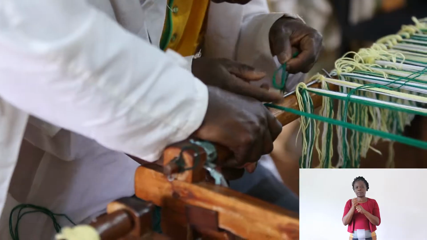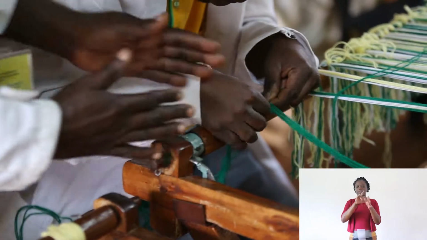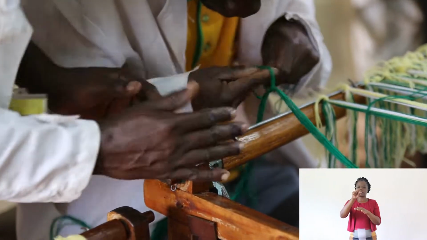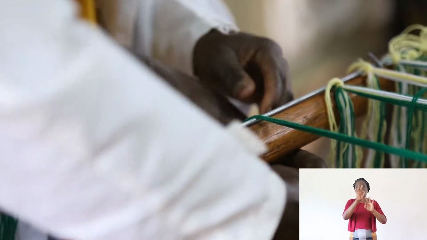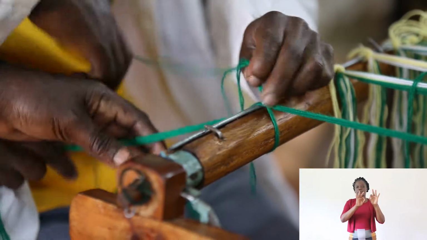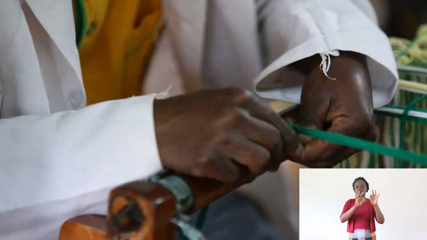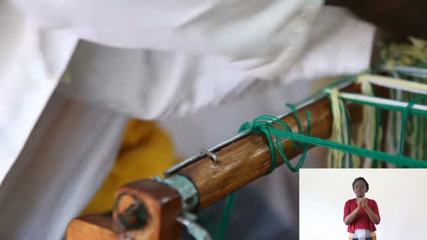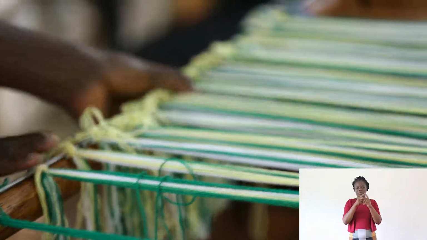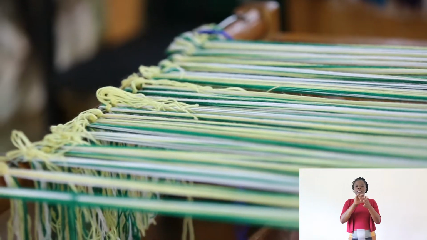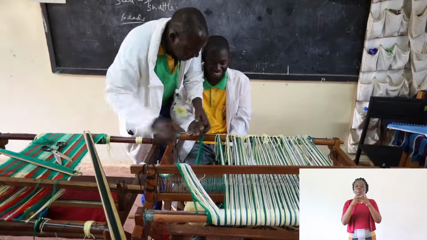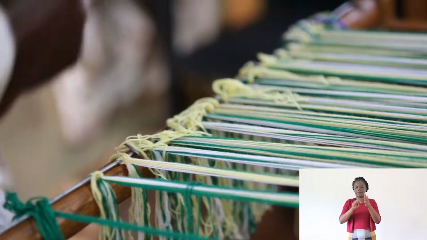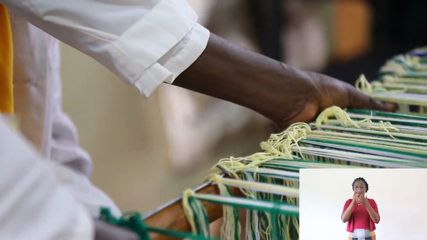Tie this one here to create the tension, so that when you will be passing the wefts through the warps, then it will give a good pattern. Tie this one. Tight, very good. So you come up with this pattern. You see, now it is tight. So that when you will be passing this one, it will be strong, and when you will be pulling up and down, it will be strong. That's why we make the tension, we make it tight.